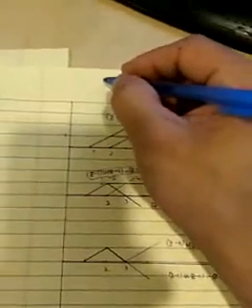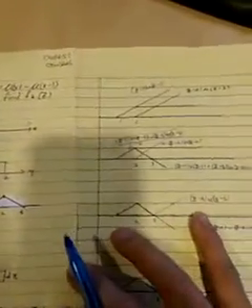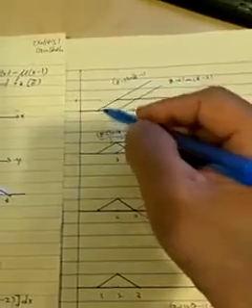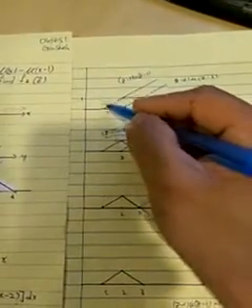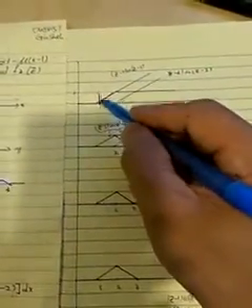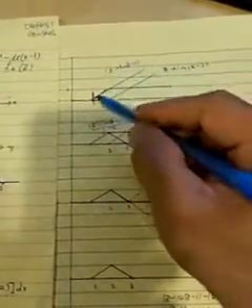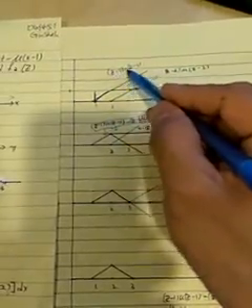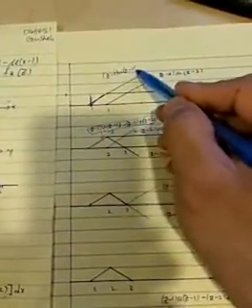According to this, I have a drawing. Remember, f of x starts from here, so they just touch each other. Then we start rolling. This position is z minus 1, u of z minus 1.